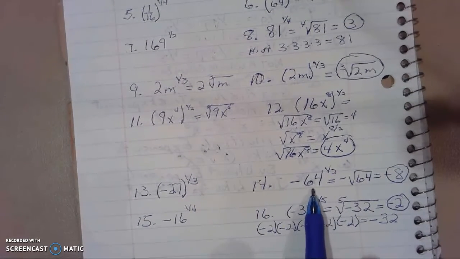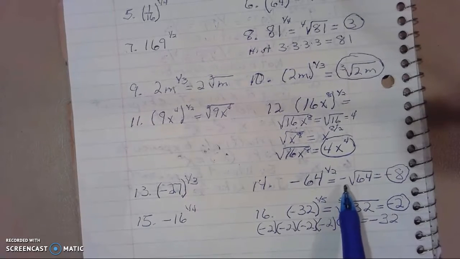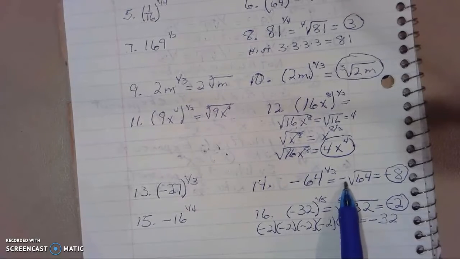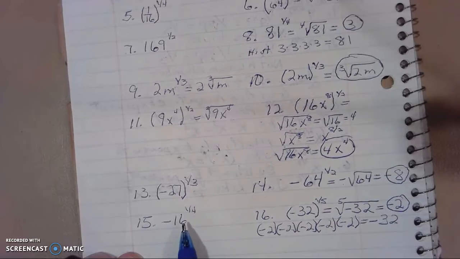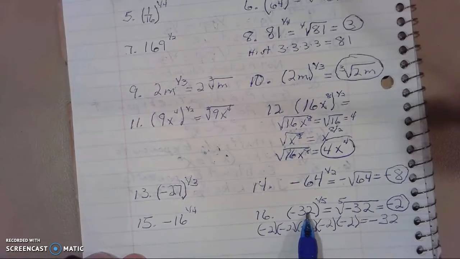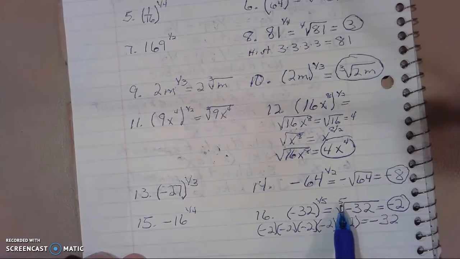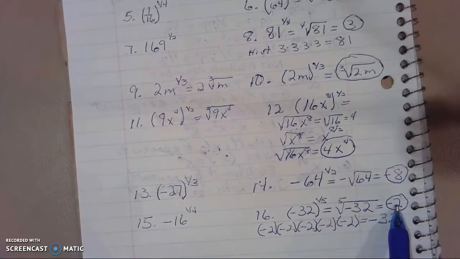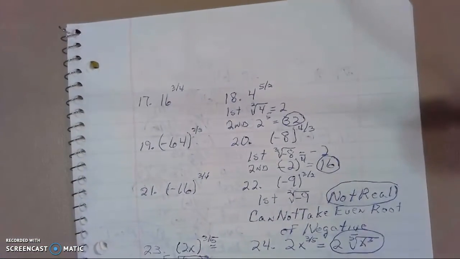14 is negative 64 to the 1/2 power. The negative is not in parentheses. So since the negative was not in the parentheses, it does not go inside the radical. So it's negative square root of 64, negative 8. 15, negative 16 to the 1/4 power. Now 16 has negative 32 in parentheses to the 1/5 power. So 5 is your index. Your negative 32 goes inside the radical because it was in parentheses, and it's negative 2, because negative 2 times itself five times gives negative 32. Then going on, 17.